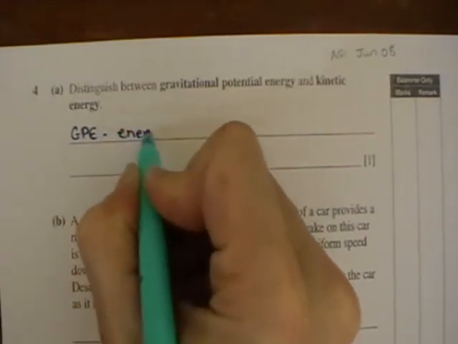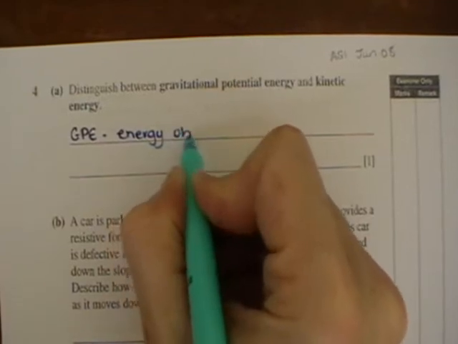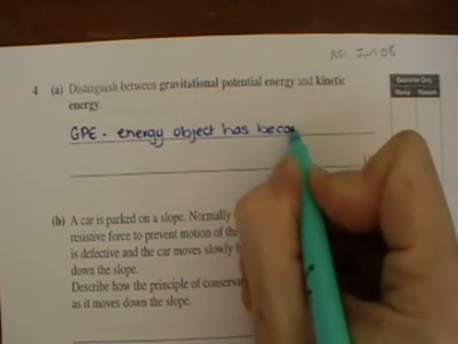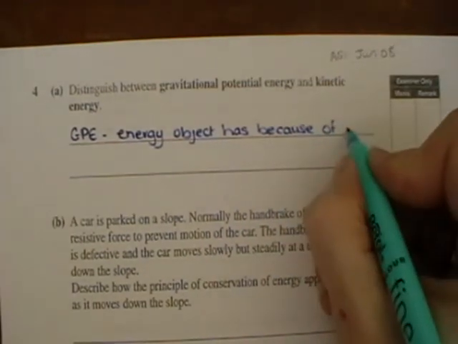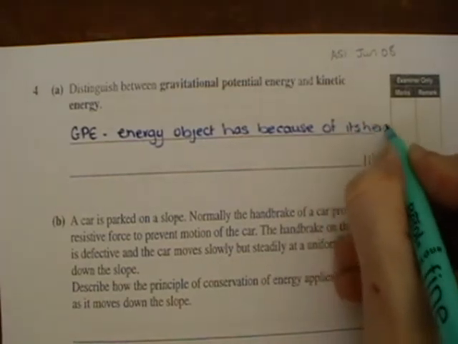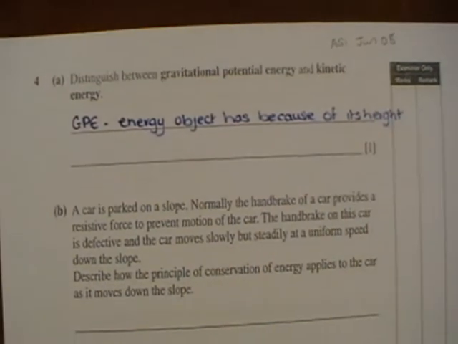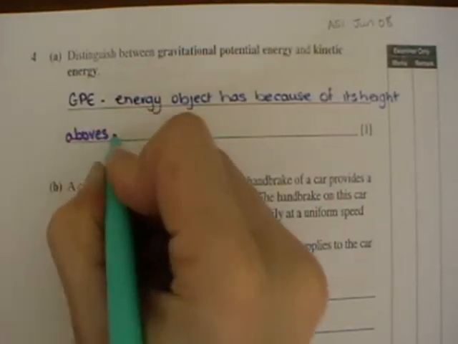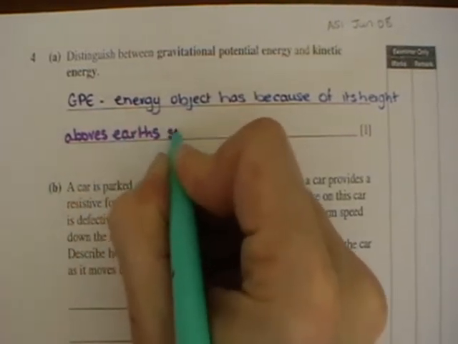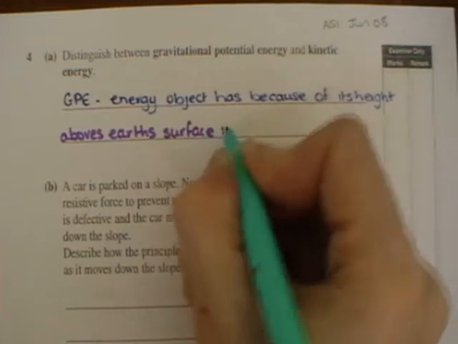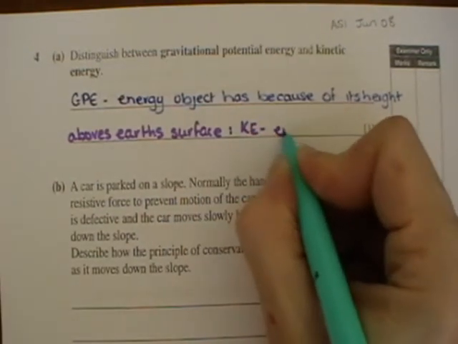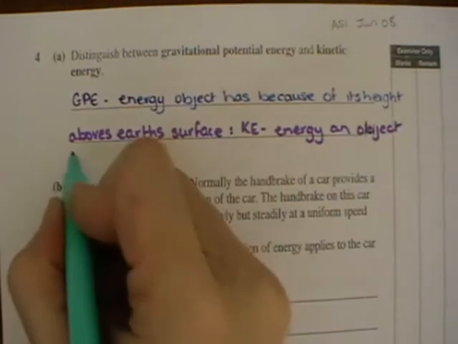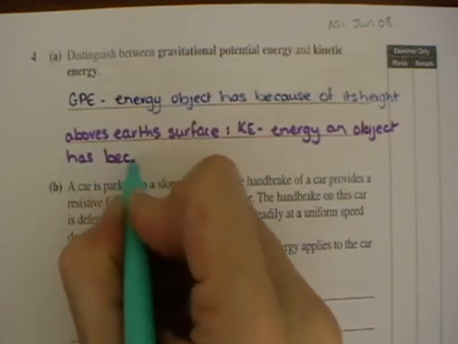is energy that an object has because of its height, or position above the Earth's surface. Above Earth's surface. Whereas kinetic energy is energy it has because it's moving.